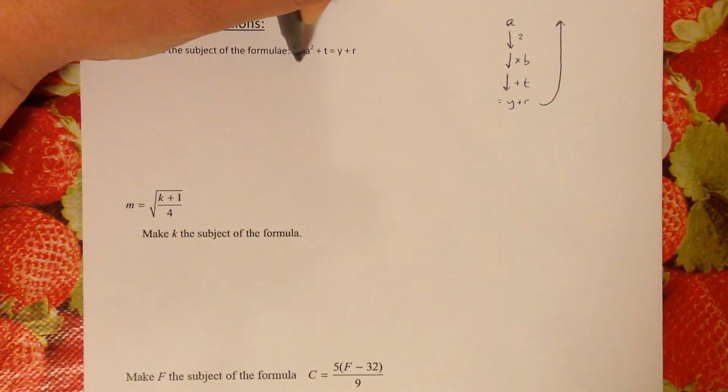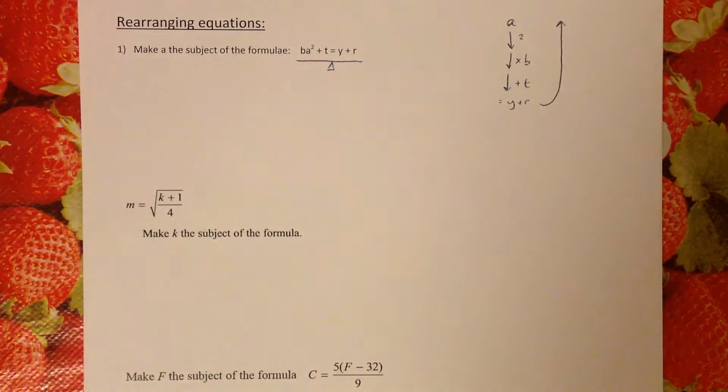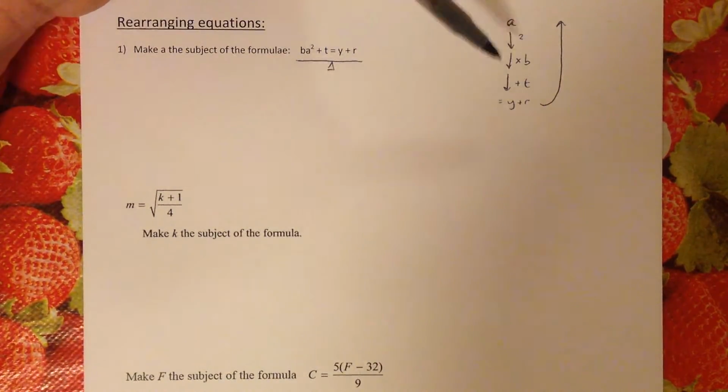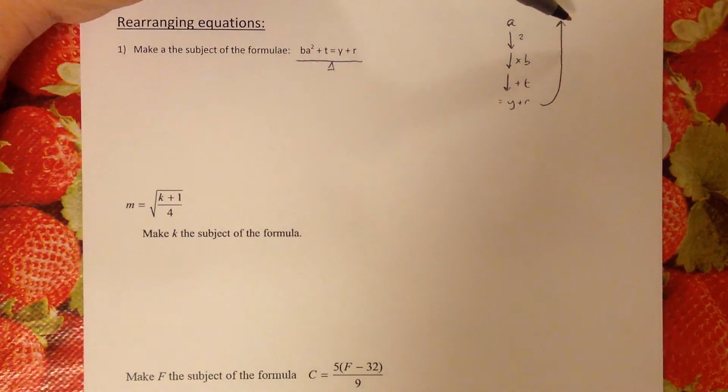So we start knowing that an equal sign in maths means everything on the left is worth the same as on the right. So in terms of a balancing method or a seesaw, we're in equilibrium. Everything on the left is equal to everything on the right, and we're going to try and unpick and undo all of these things on the left that are stopping A being the subject, and that means stopping A being on its own. So let's refer to our flow diagram to make sure we get rid of them in the right order. A got squared, then it got multiplied by B, then T was added. So we need to undo those things in the opposite order.